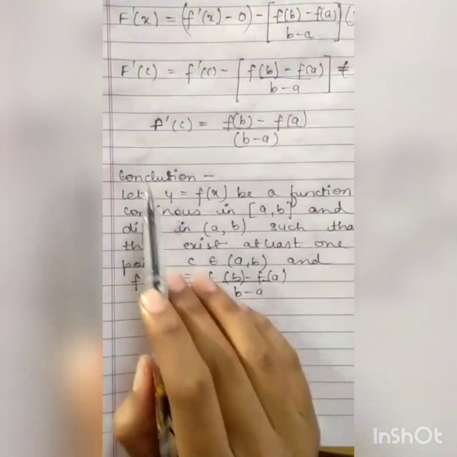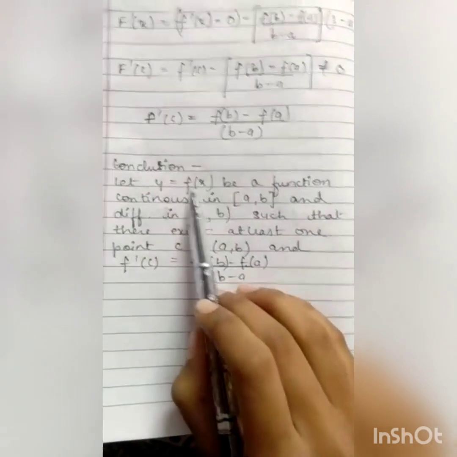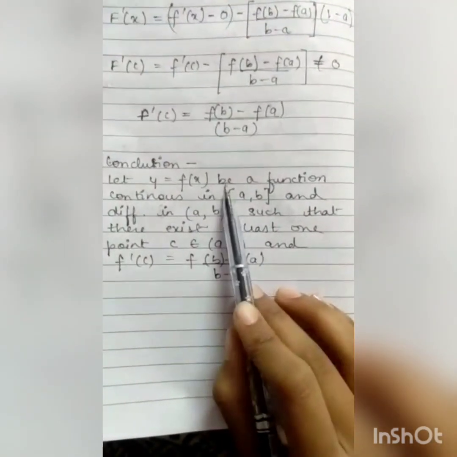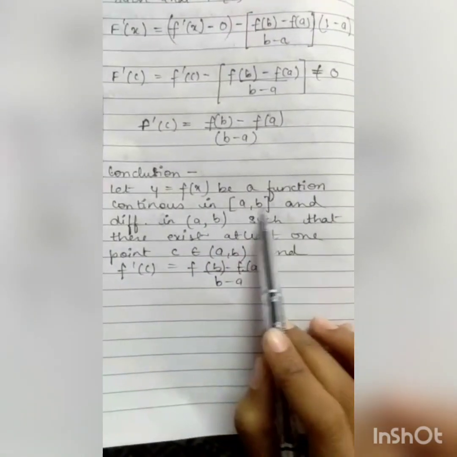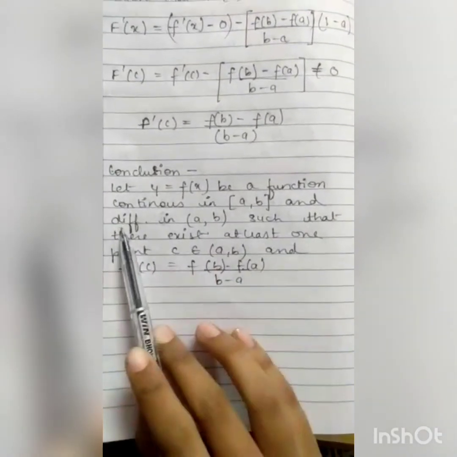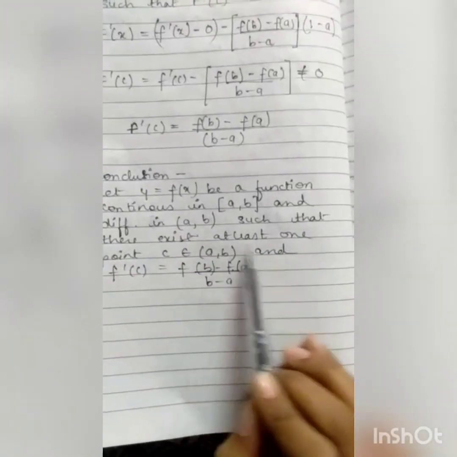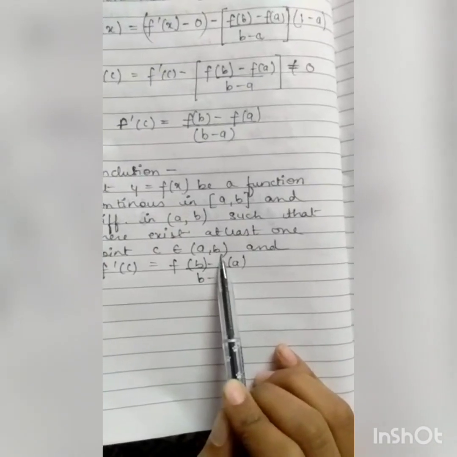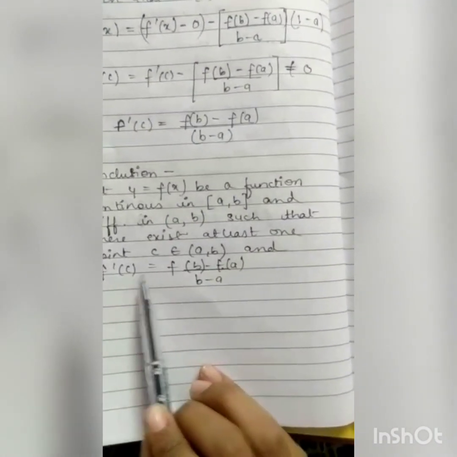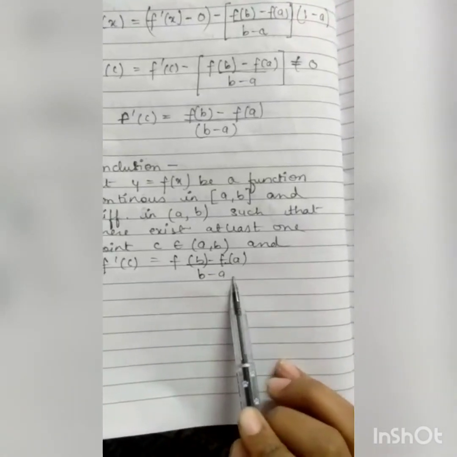So in conclusion, we have: let y equal to f(x) be a function which is continuous in [a, b] closed interval and differentiable in (a, b) open interval, such that there exists at least one point c which belongs to (a, b), and f'(c) will be equal to [f(b) minus f(a)] upon (b minus a).